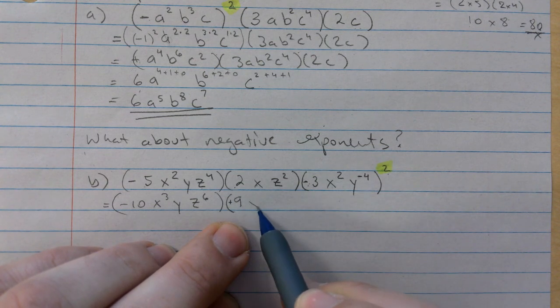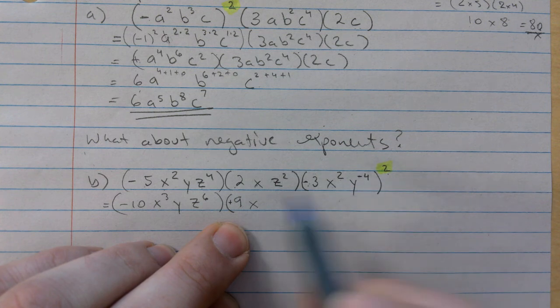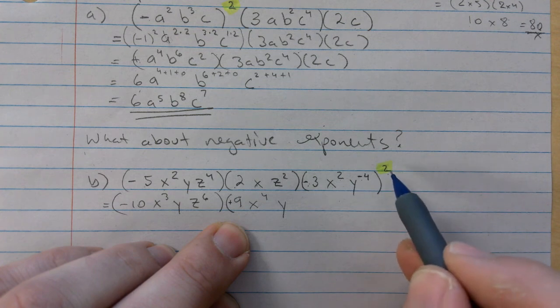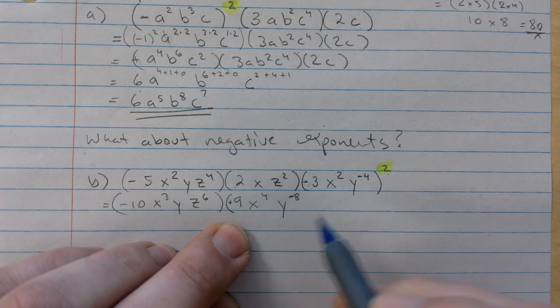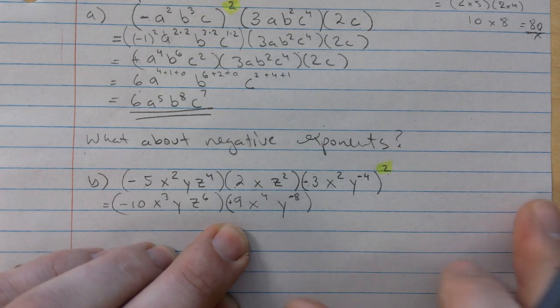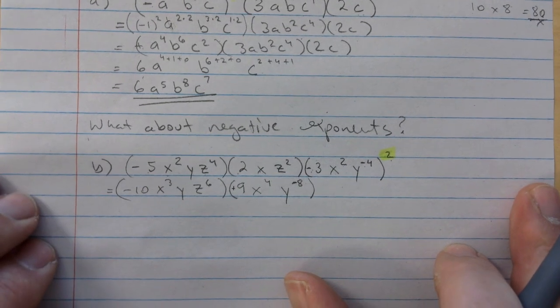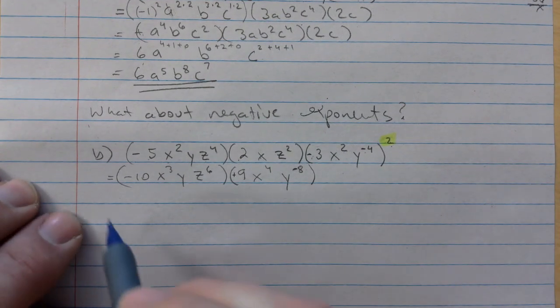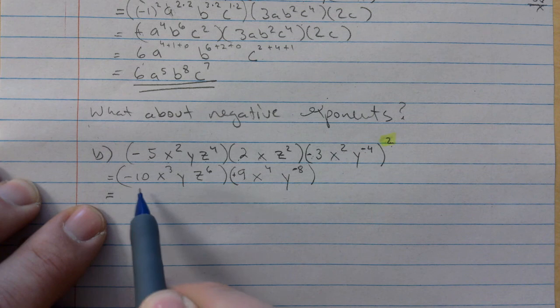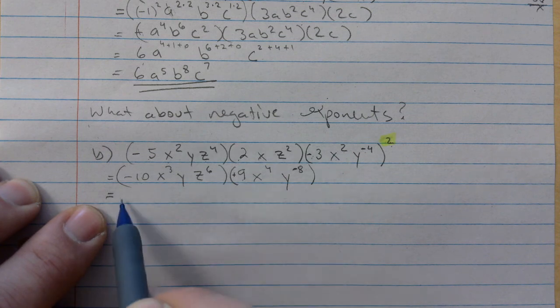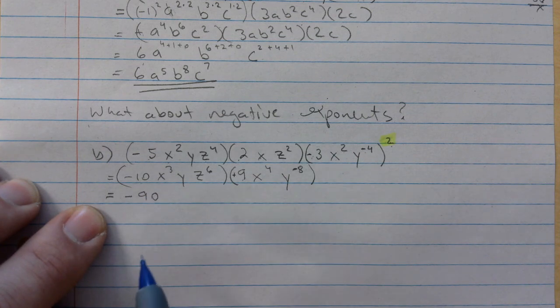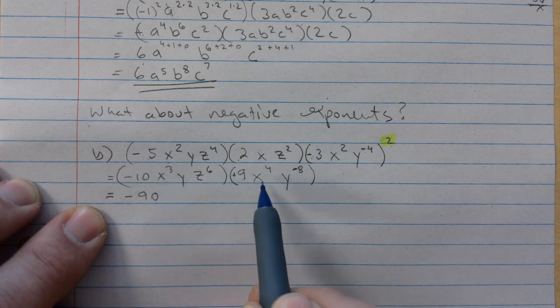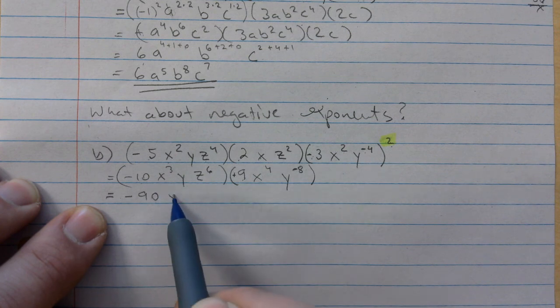And then x 2 times 2 is 4. Y negative 4 times 2 is negative 8. Uh-oh, we have a negative. Don't like negatives, right? It's all good. We're going to go negative 10 times 9, that's negative 90. X to the 3 and x to the 4, that's x to the 7.